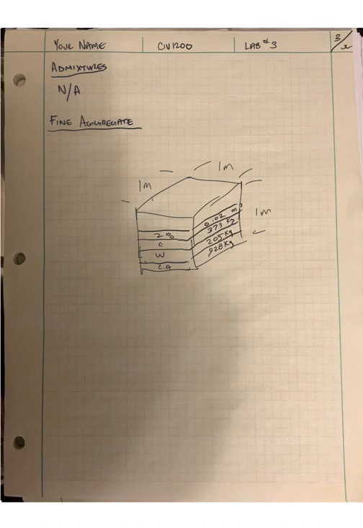Now, what we're going to do is transform all of these values into volume so that we're going to find the missing volume, which is our fine aggregate for our concrete. So let's go through that process now.